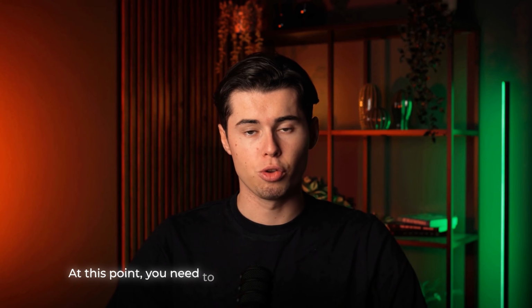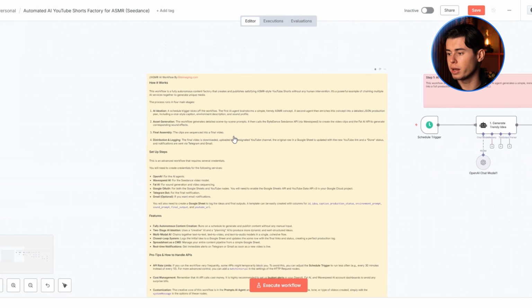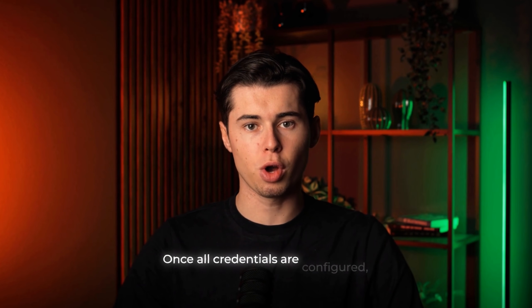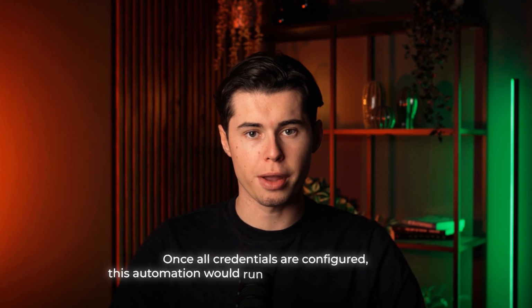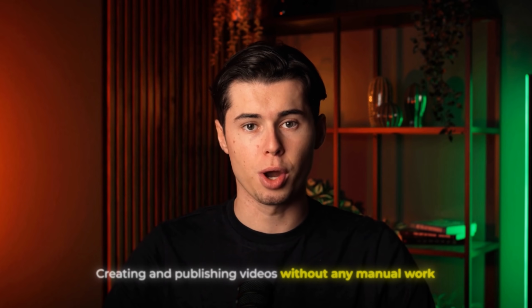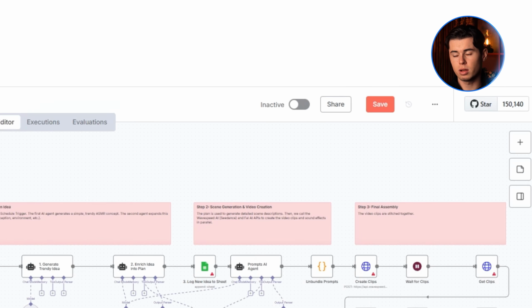At this point, you need to repeat this process for the other services. The template documentation explains exactly how to get each API key and what permissions you need. Once all credentials are configured, this automation would run completely autonomously, creating and publishing videos without any manual work. And once you are done with all that, you can actually publish this workflow by clicking this toggle right here.